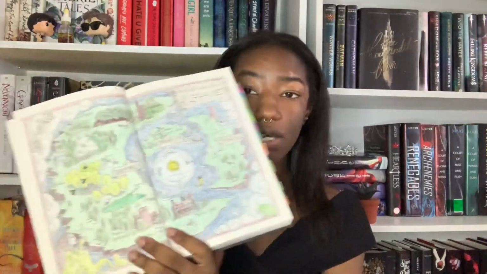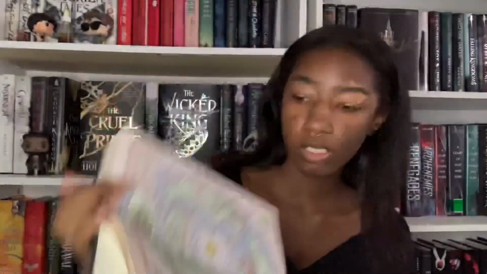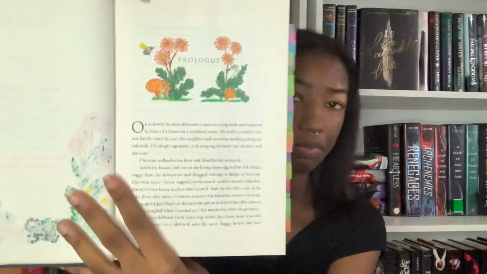I have the map colored, and I even have this page colored, and then I even started to color the title pages until I realized that they all were the same. So I probably got like three chapters in until I realized they all were the same headers, and that was pointless. That is a video on how I annotated The Cruel Prince.